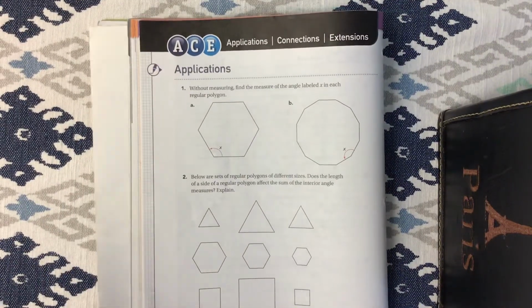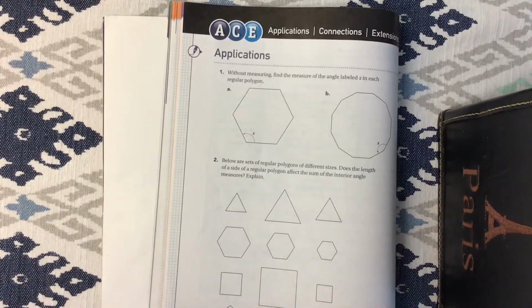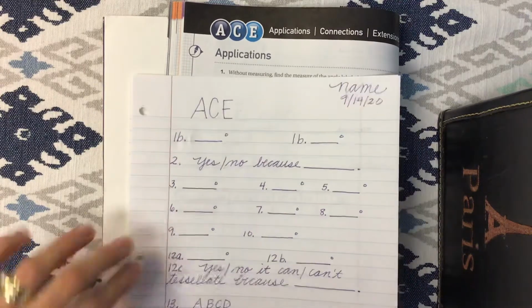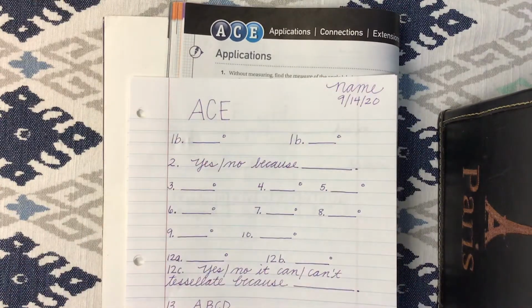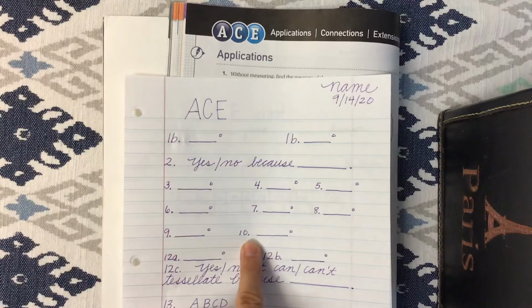We are not doing all of the questions as usual. We're only doing some of them. So go ahead and set up your notebook page the way you'd like to. Have ACE at the top, your name, and approximately the date of 9/14, depending on exactly which day you work on it. We are doing all of 1 through 10 to start.